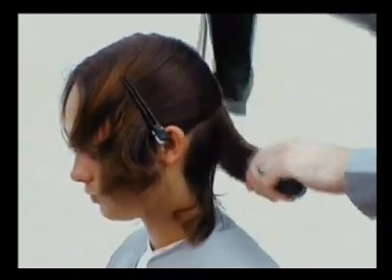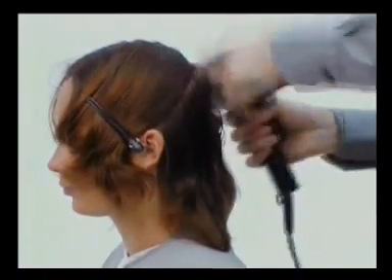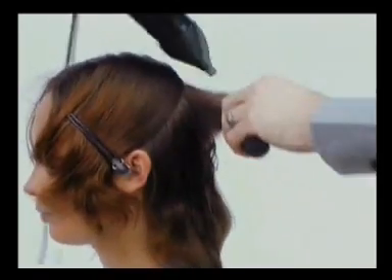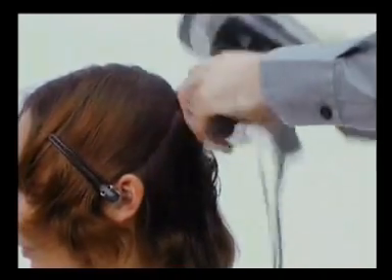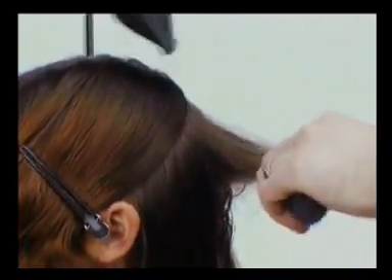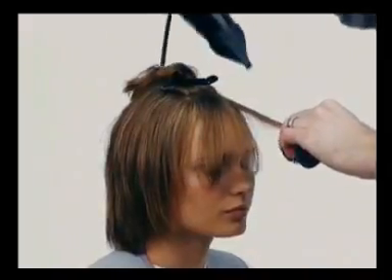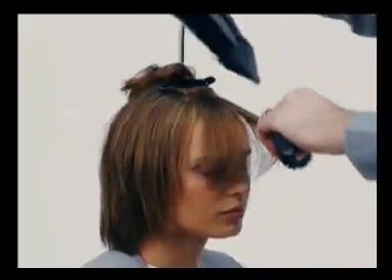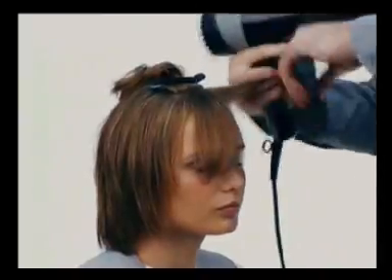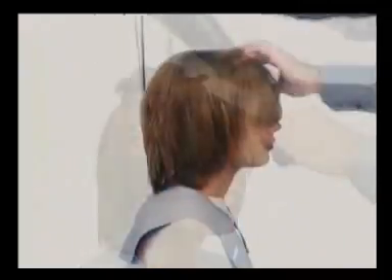The hair is now blow-dried, using a round brush to straighten the model's natural wave. Here, the hair has been coloured using the diagonal W technique, which can be viewed on the Toni&guy Classic Colour series.